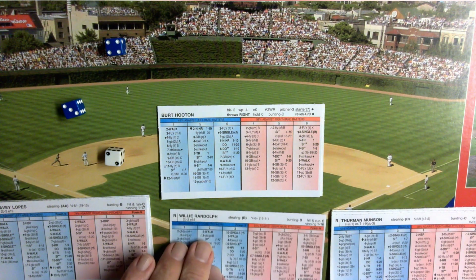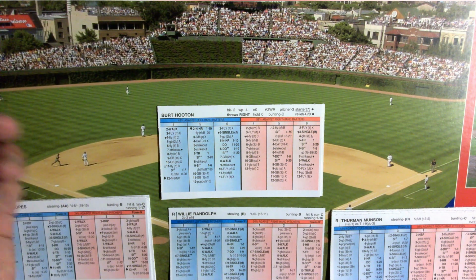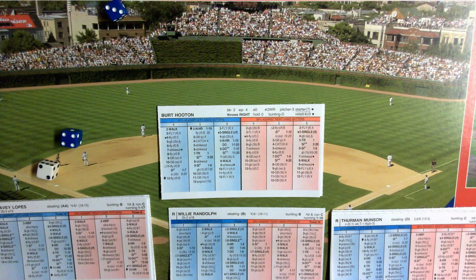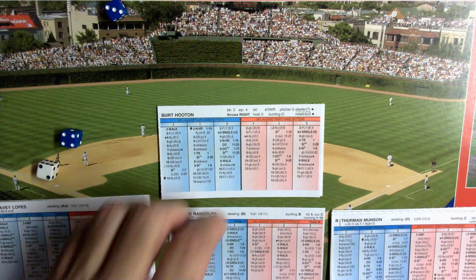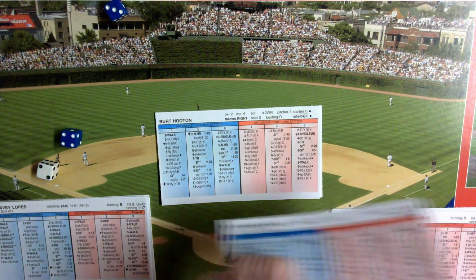Second baseman Willie Randolph is up next. Randolph is 0 for 2 with a strikeout in the 1st. That's a 2 and a 7. That's a ground ball shortstop. So that's a 6-3 put out. So that's 2. The Yankees are making this too easy on the Dodgers.